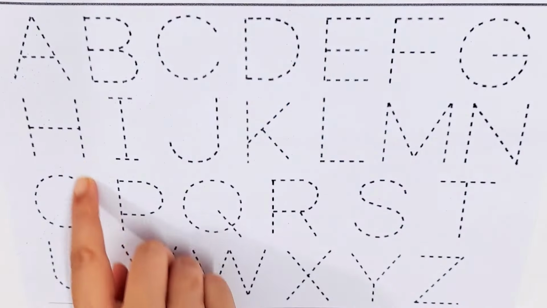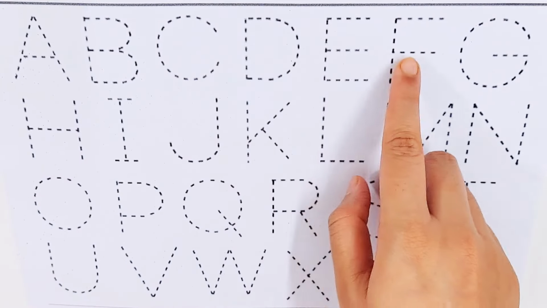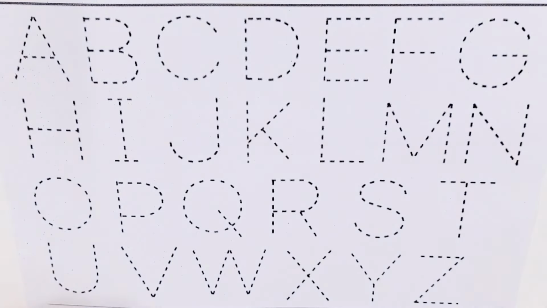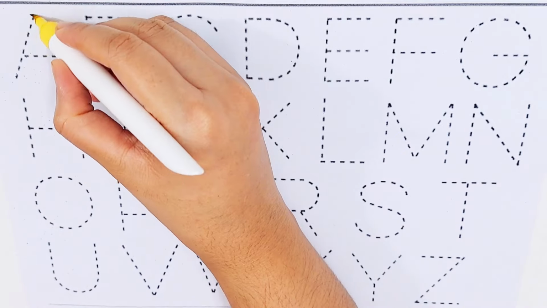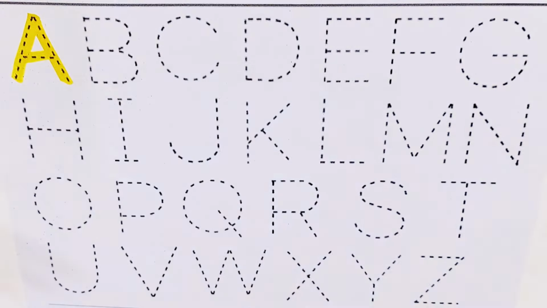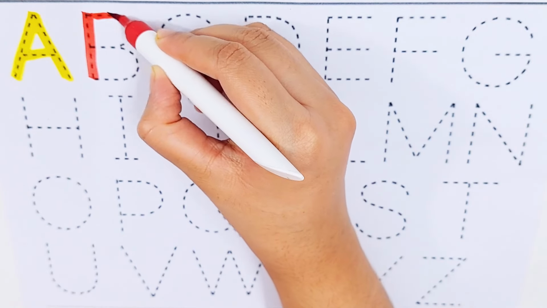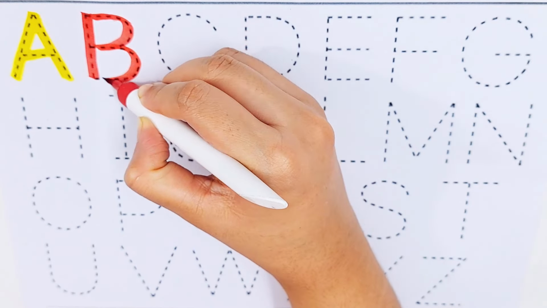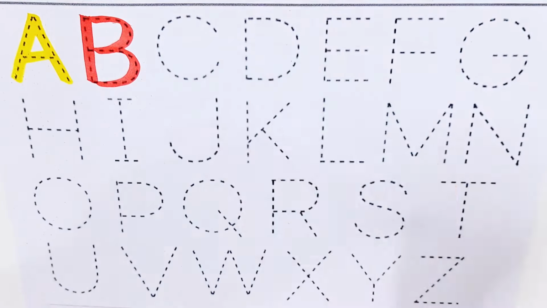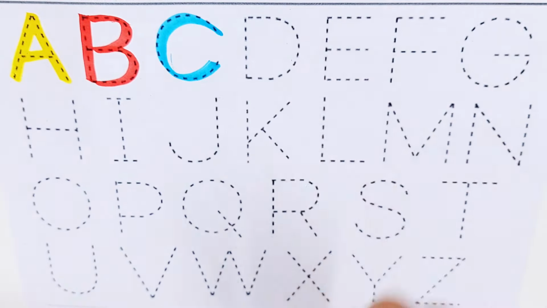Let's try to learn some alphabets. A, B, C, D, E, F, G. Yellow color. A for elevator. Red color. B for butterfly. Sky blue color. C for cherry.